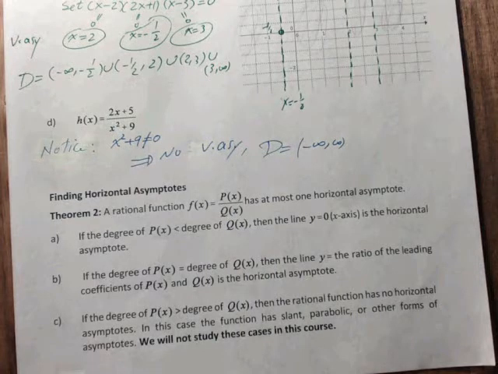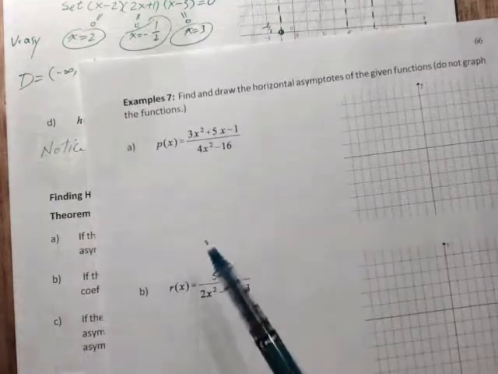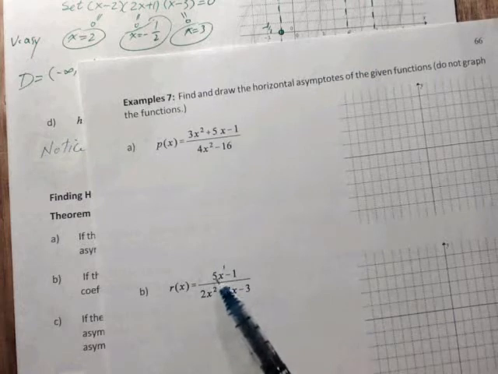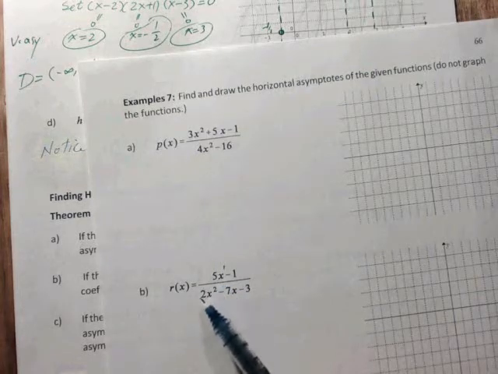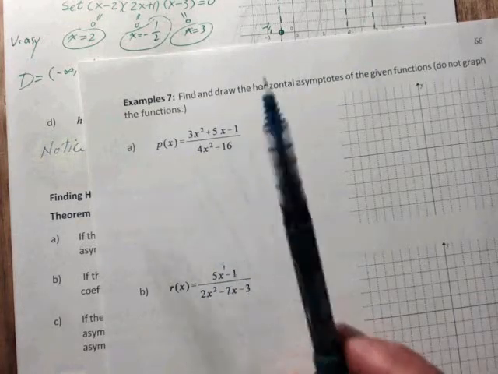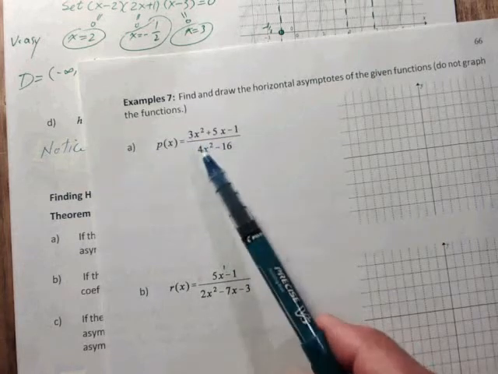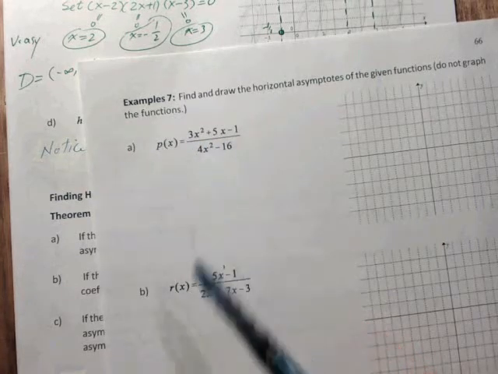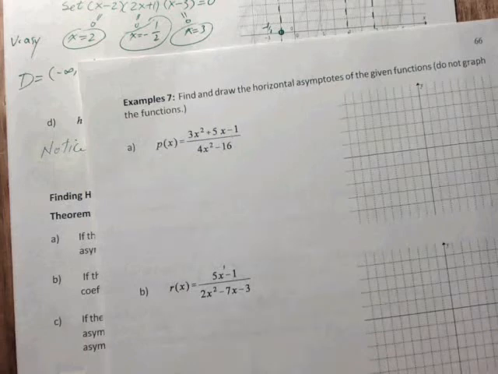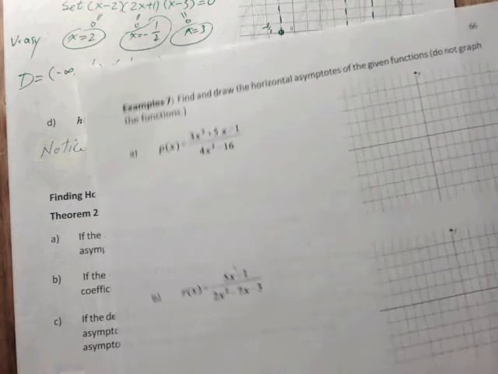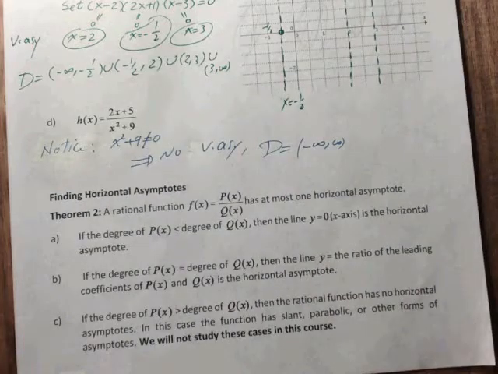You see, like this example here, the leading coefficient is 5, leading coefficient is 2. Leading coefficient is 3, leading coefficient is 4. See, leading coefficient is 3, leading coefficient is 5. So leading coefficient is the coefficient of the term with highest degree or highest power.